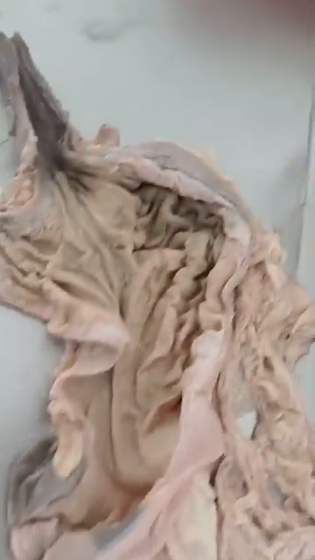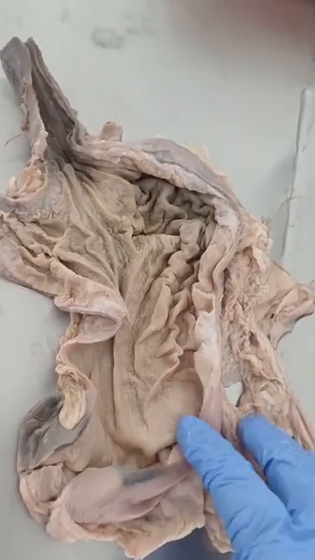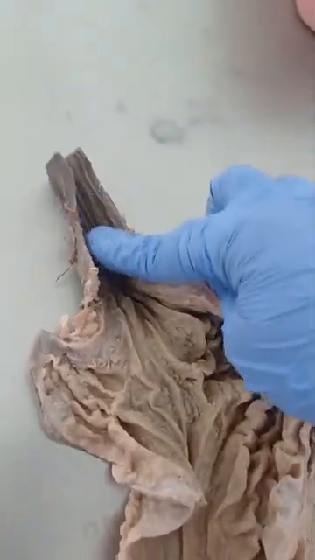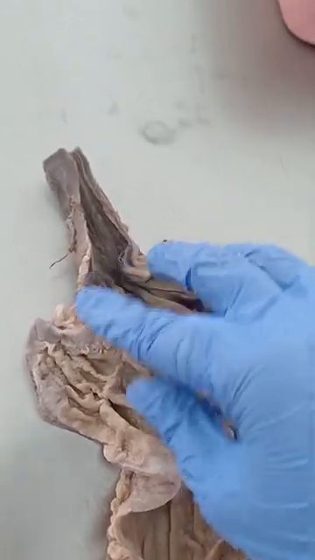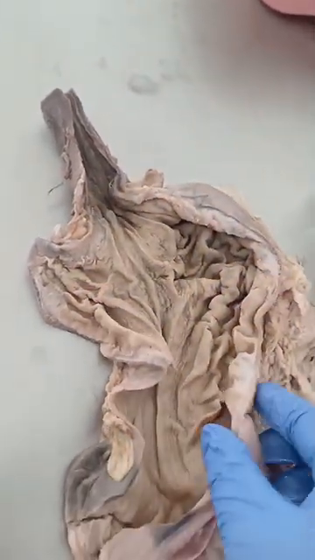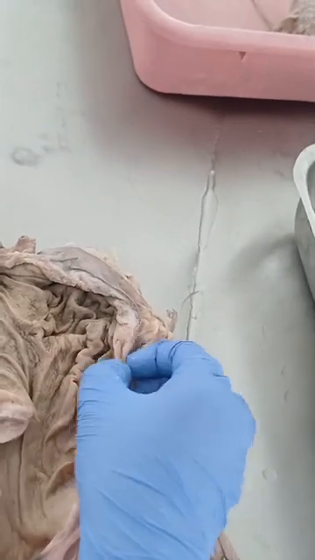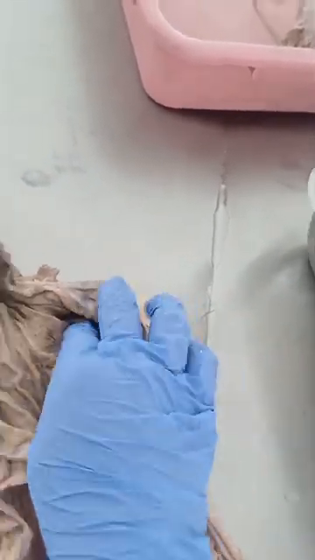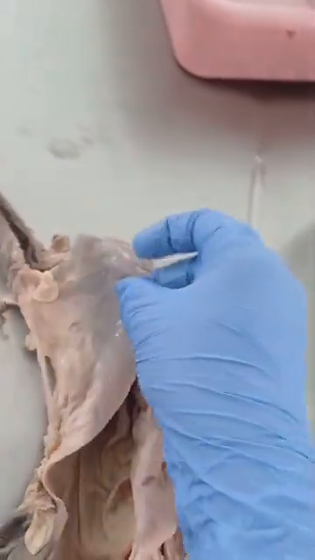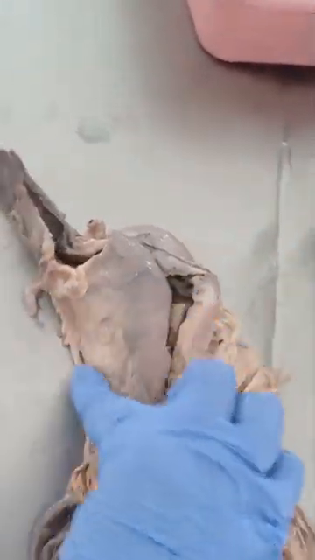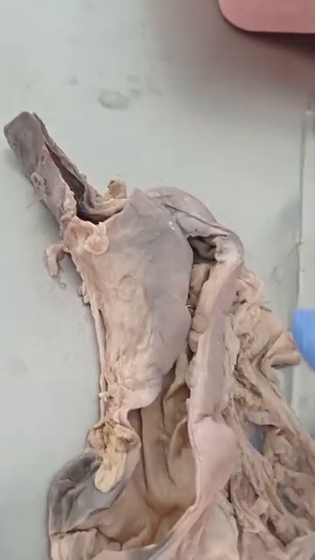I'm coming to this one. This one is the stomach. You can see the esophagus which continues down. Here is the lower esophageal sphincter, and you can see the interior of the stomach. The interior of the stomach is shown, otherwise it would be J-shaped and covered like this. It is cut open, and you can see the curvature of the stomach. There is lesser curvature and greater curvature.